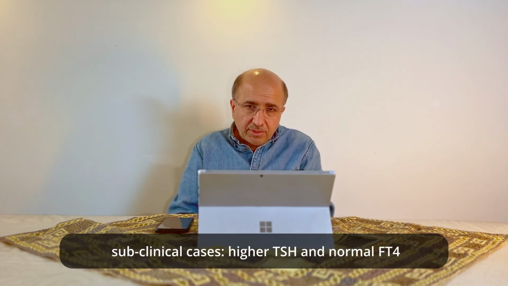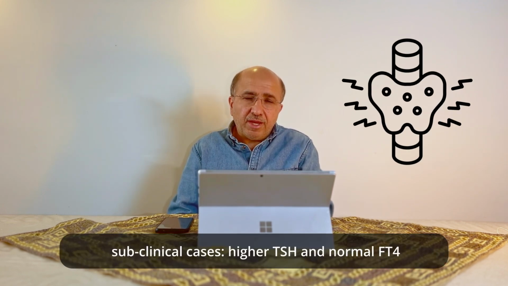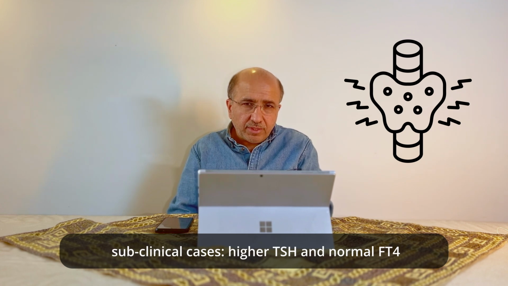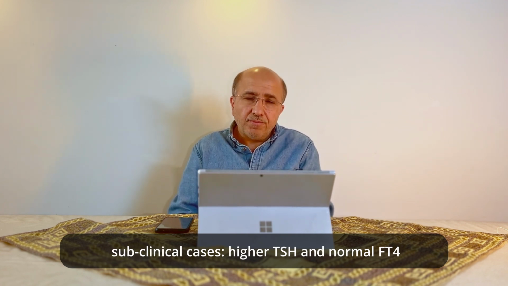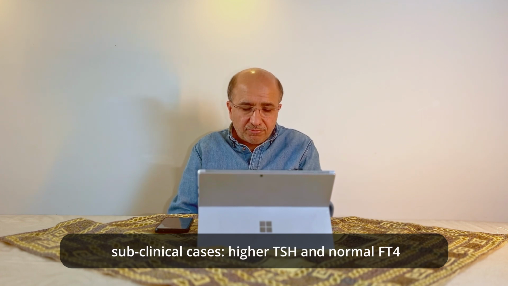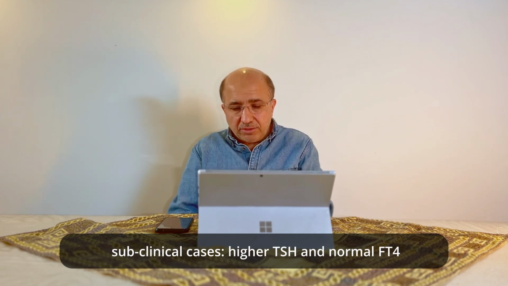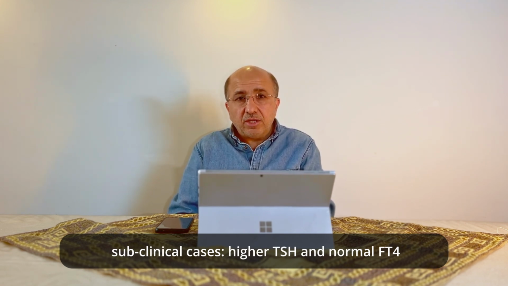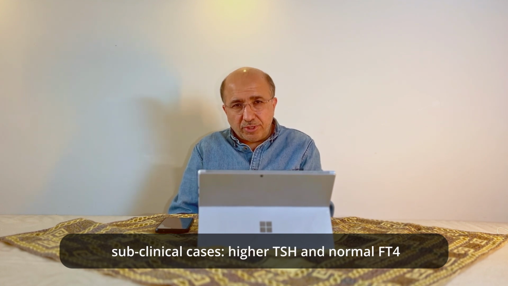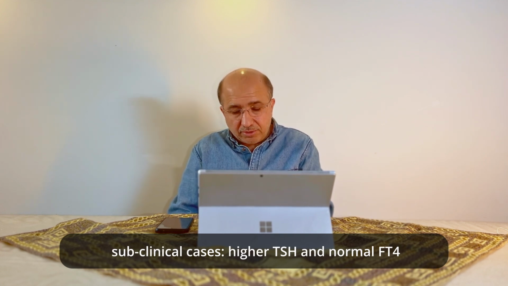But in subclinical cases, we have some problems in the thyroid and the function of the thyroid decreases. So in the next step, FT4 decreases and the hypophysis senses it, and then TSH can increase and it can compensate the situation but not completely.